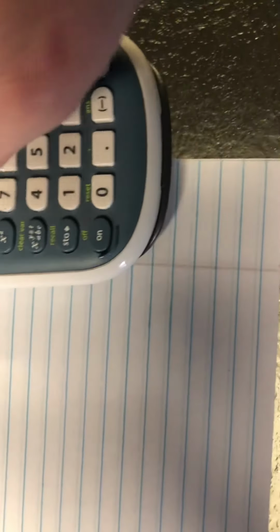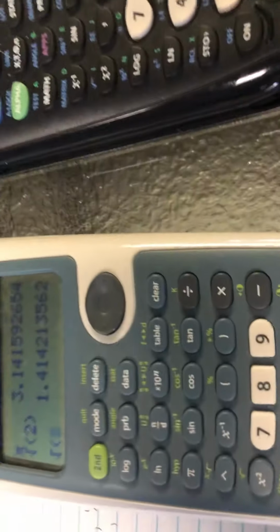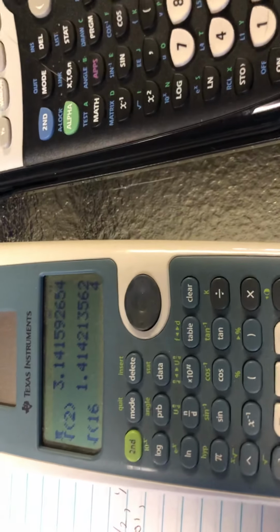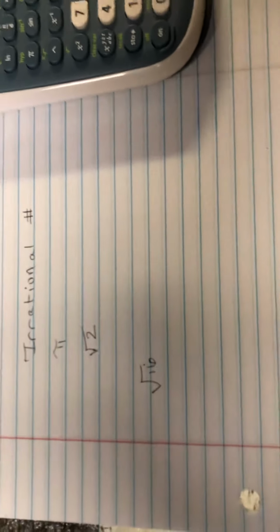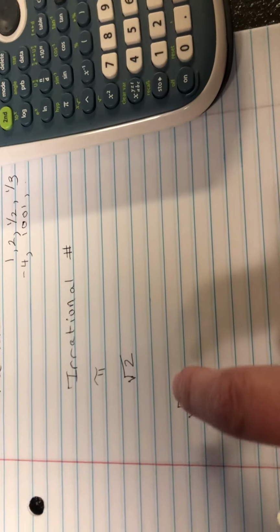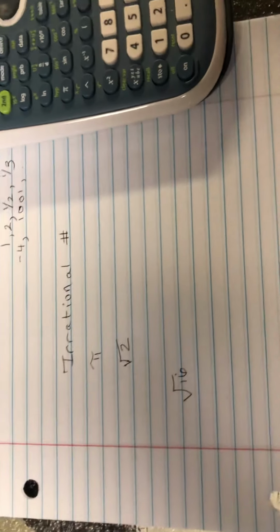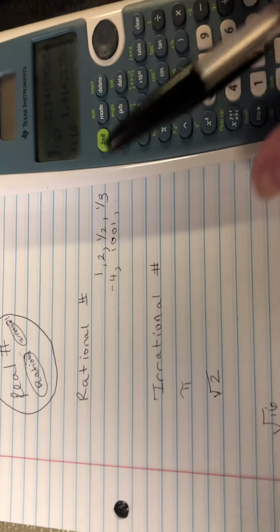So the square root of 16, if I type this in the calculator, we'll make a revelation. Oh, it's actually 4. So what did I do? I mixed in an old PEMDAS problem. Something old still is something good, okay? So don't judge a book by its cover, I think is the saying. Hope this helps clarify the difference between rational and irrational numbers.